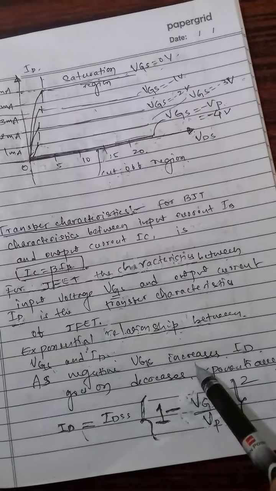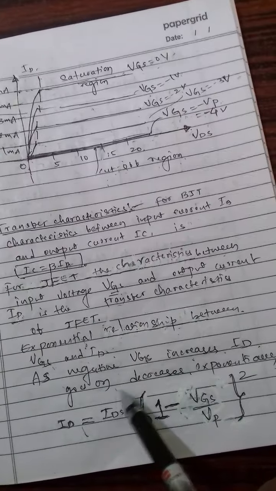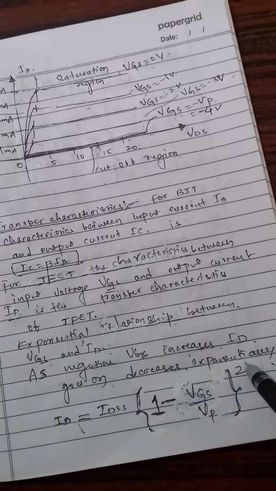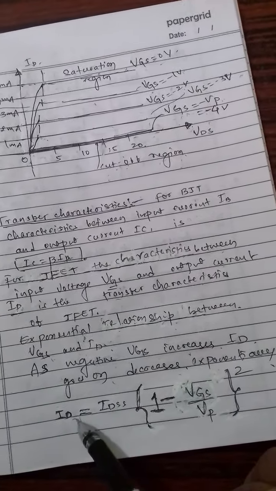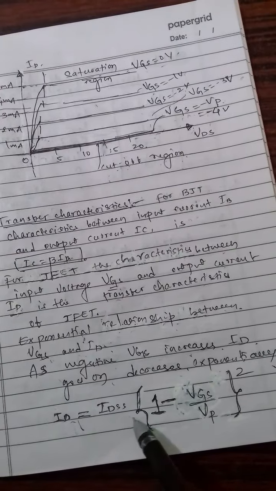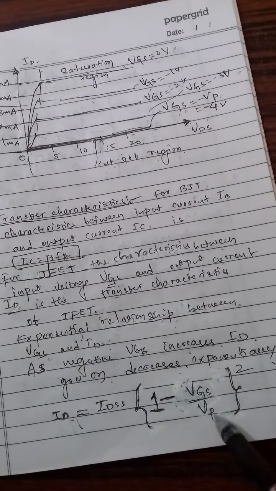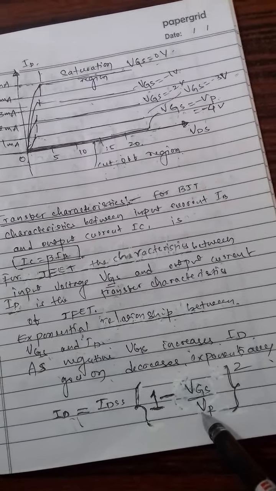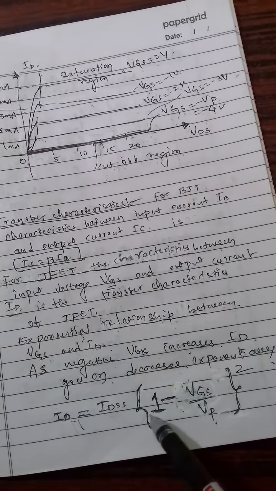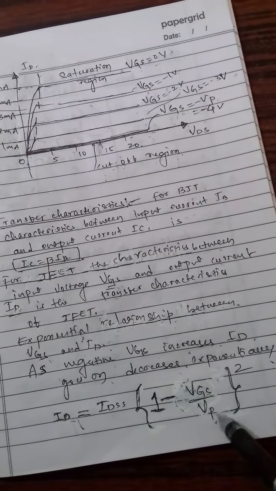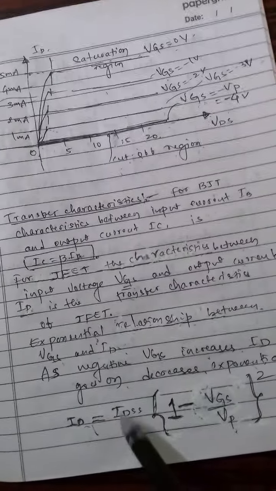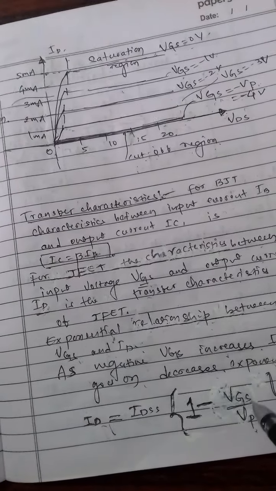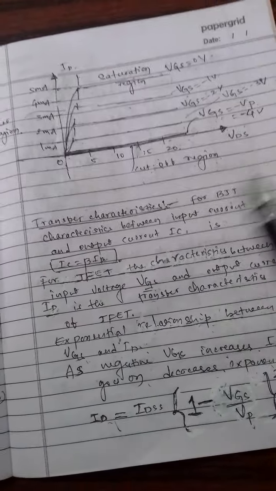As the negative VGS increases, ID goes on decreasing, so that ID is equal to IDSS into bracket of 1 minus VGS by VP, whole squared. This is the relationship between the input voltage and the output current.